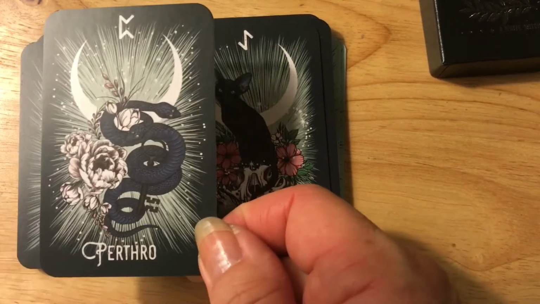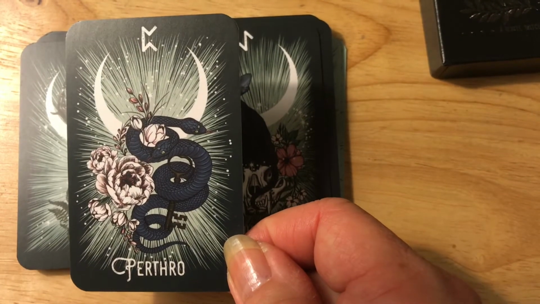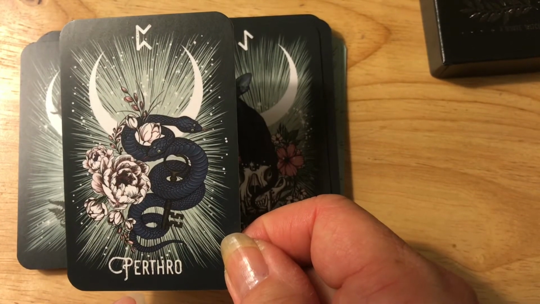And the modern sound of this is a P. It doesn't look like a P. It's Perthro.